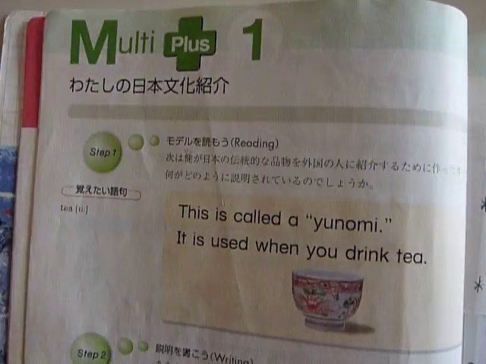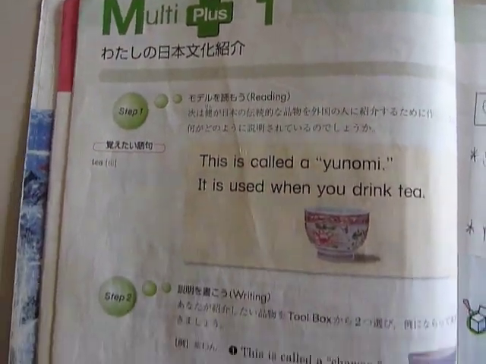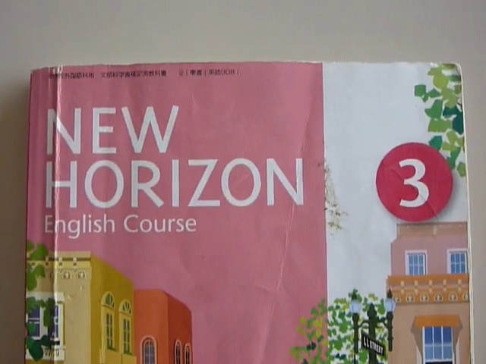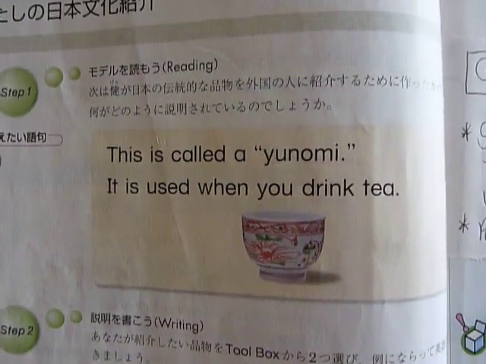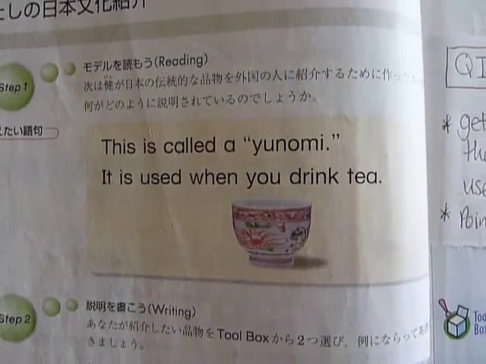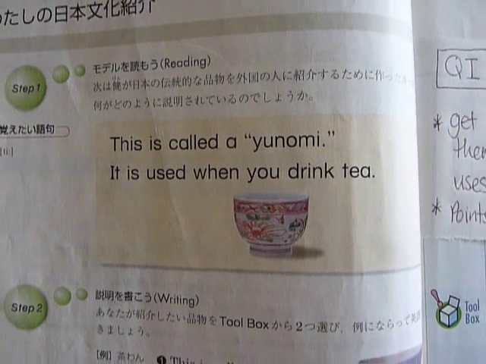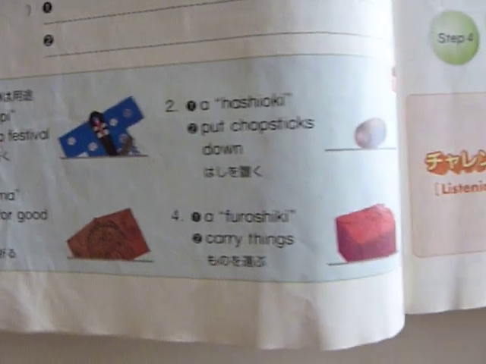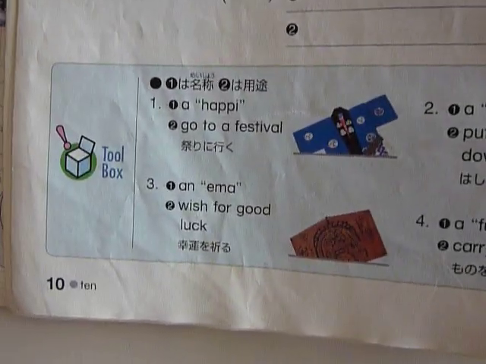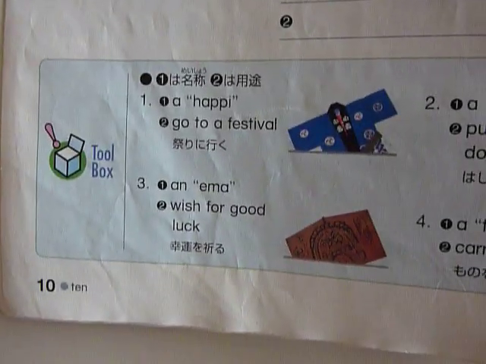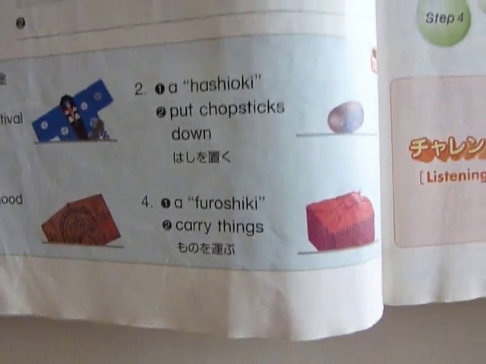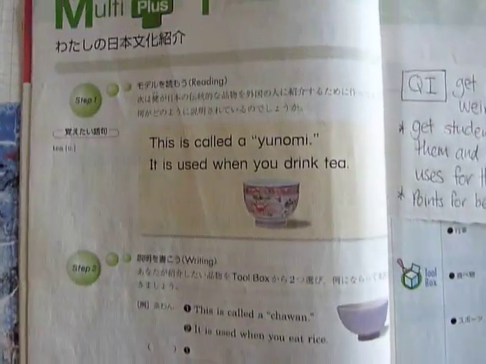So this was designed to go with this page, which is part of the Sannensei course. It's page 10, and the main grammar point is "this is called it is used when." So in the book it's tied with Japanese culture and happy Emma Furoshiki. And I want to do something a bit more interesting with this.